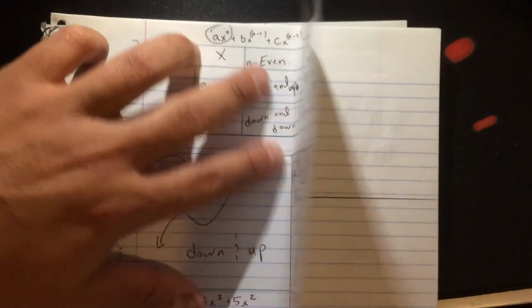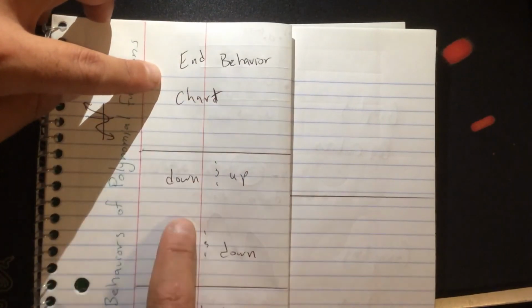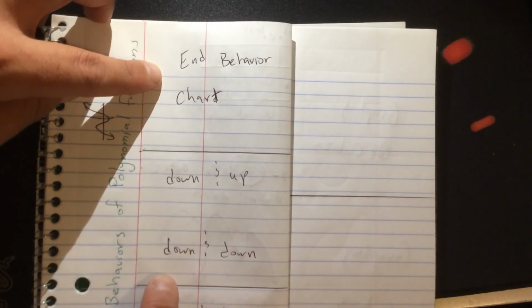When we flip these over, it's going to be our end behavior chart, and then the first one was down, up and the second one was down, down.